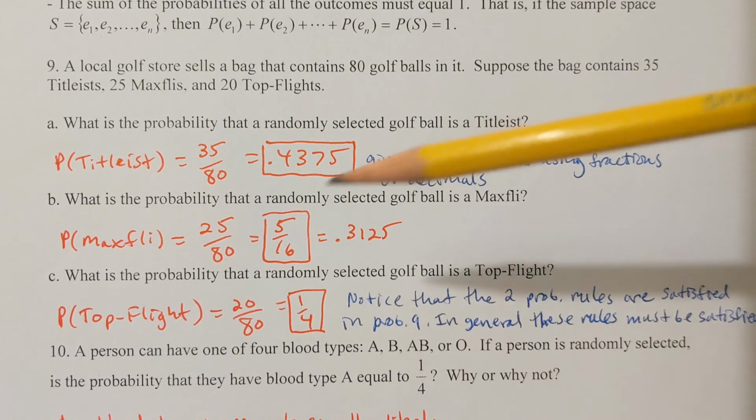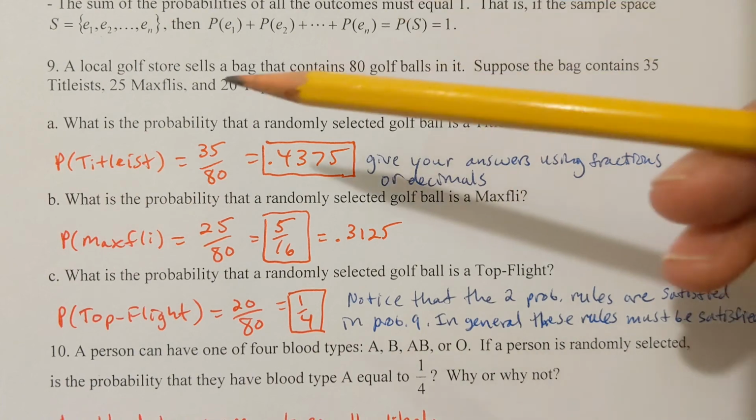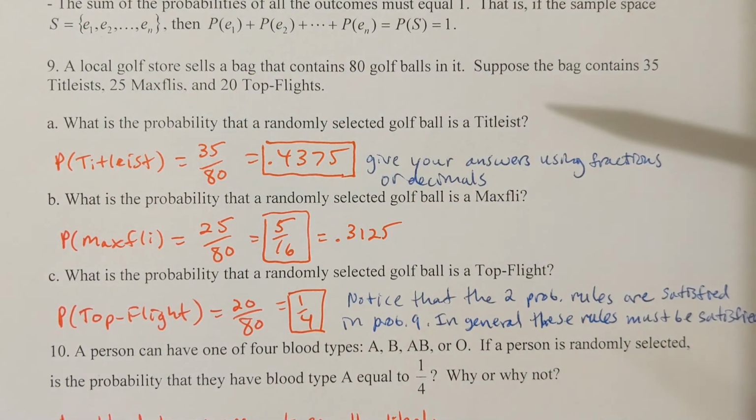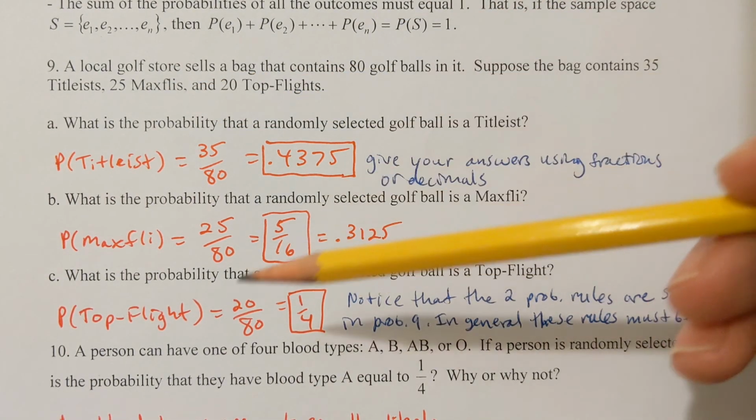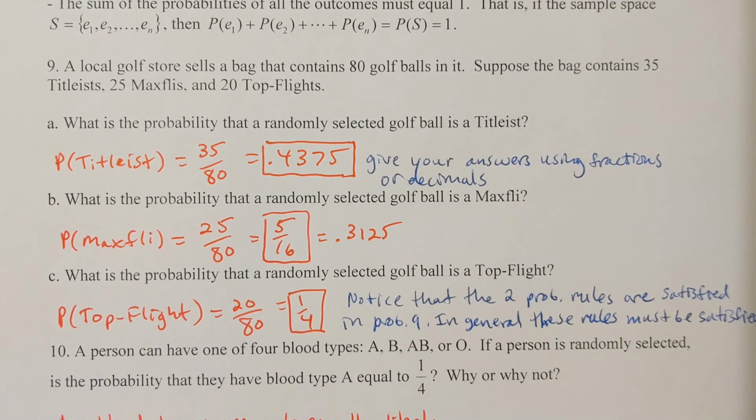Part B. What is the probability that a randomly selected golf ball is a Max Fly? Well, there's 25 Max Flies in the bag, 80 golf balls total in the bag, so 25 divided by 80 is going to be 5/16, or that would be equal to 0.3125. Here I've got the fractional form circled.